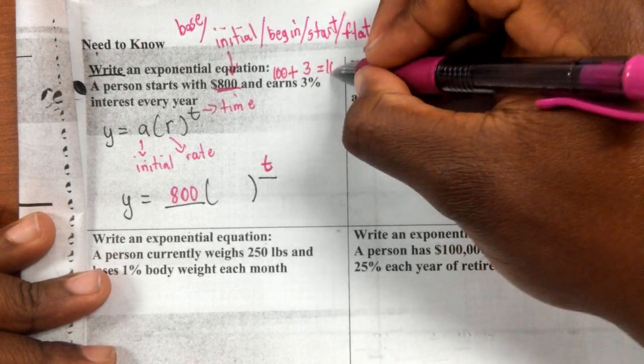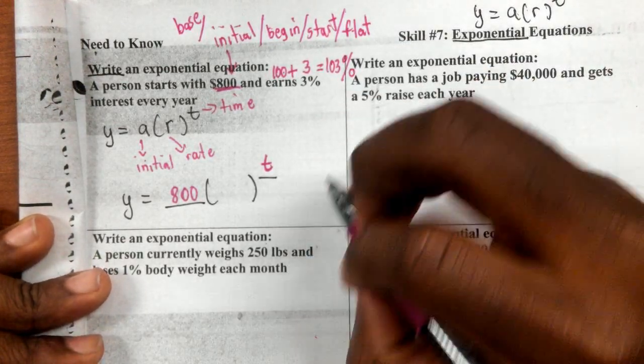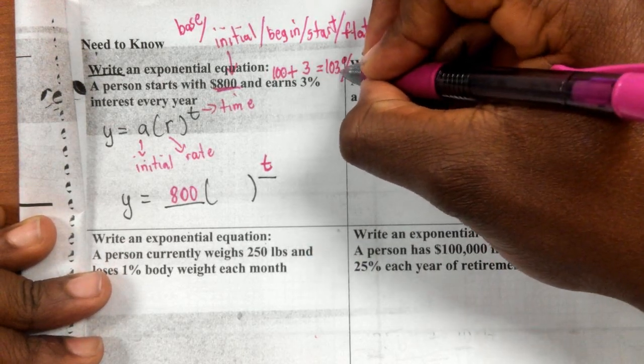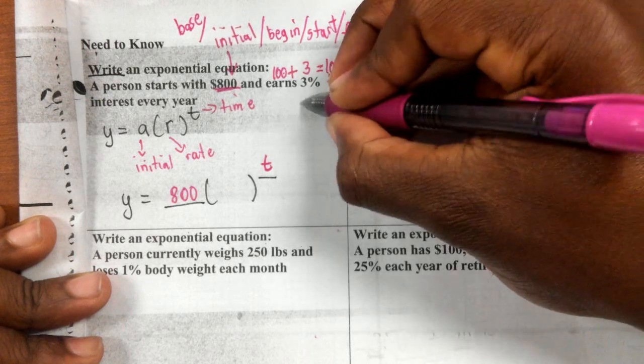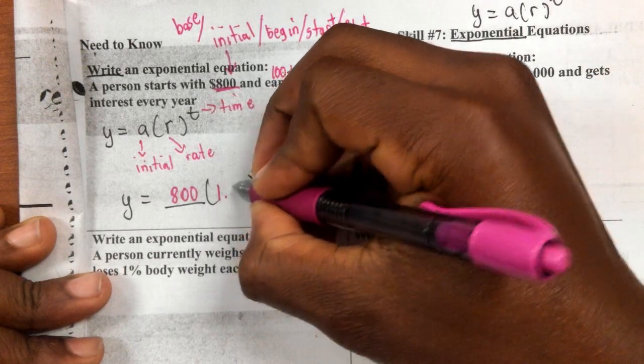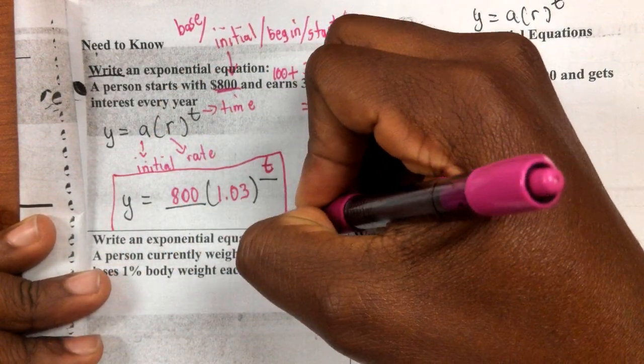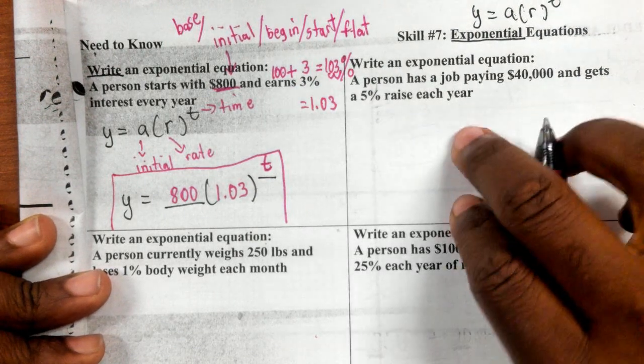100 plus 3 is 103, but this is a percentage. And do we want a percentage? No. So I'm going to move the point right here 2 times to the left like Beyonce. So this would be 1.03. And that is the exponential equation. That's my answer, all right? So let's try the next one.